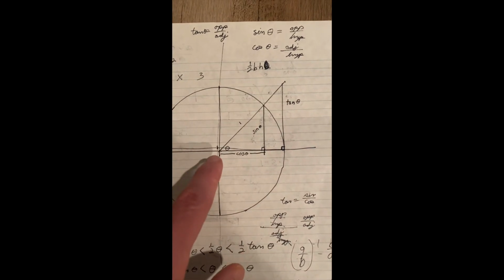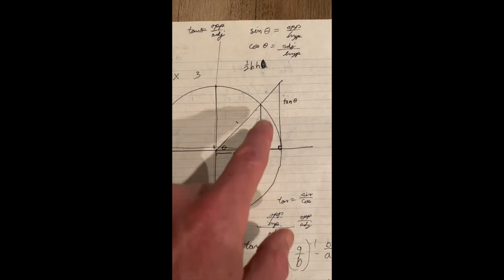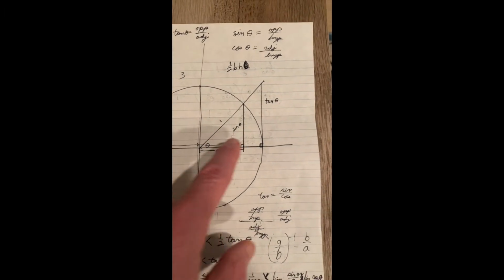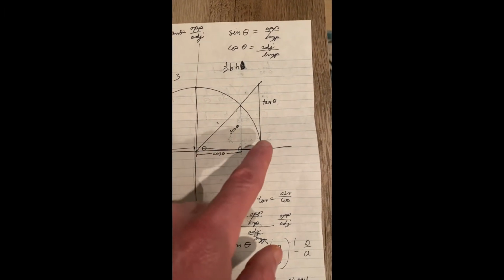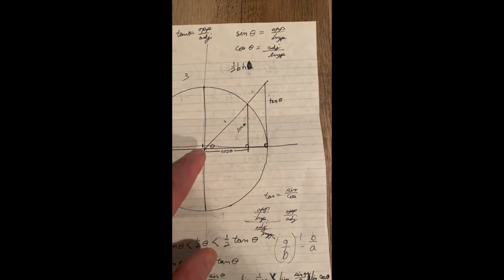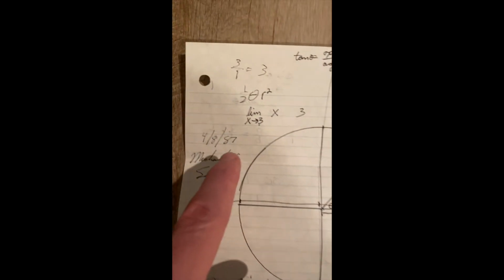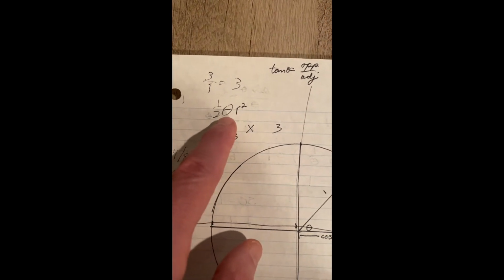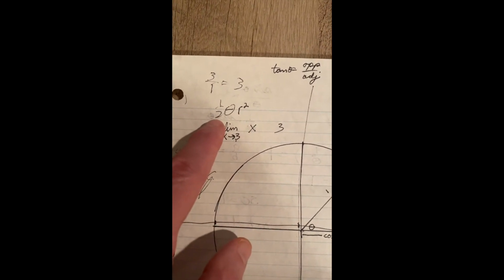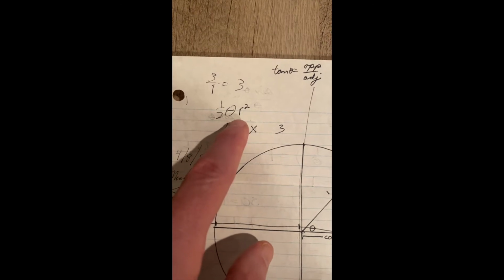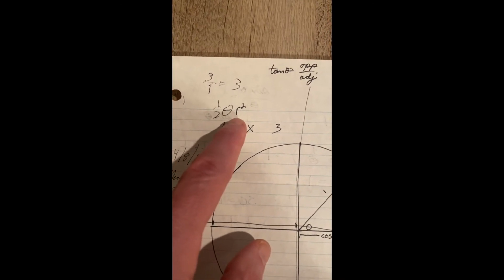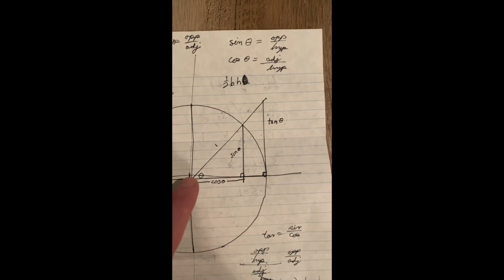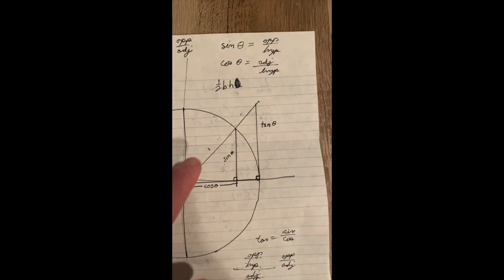So the area is cosine theta times sine theta times 1/2. For the section of the circle, the formula is r squared, which is 1, times theta times half. So this is half of theta.